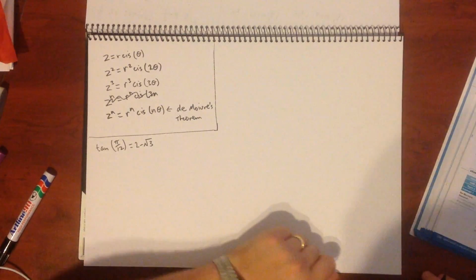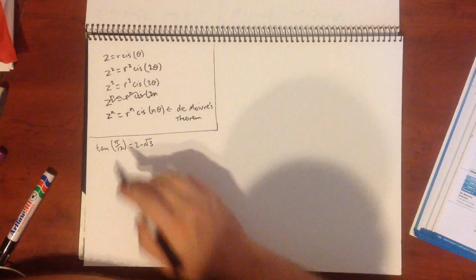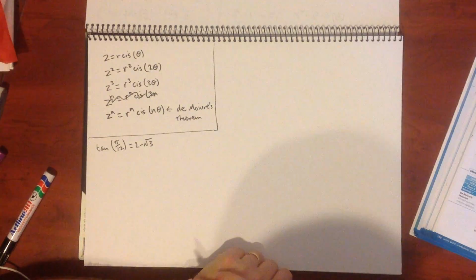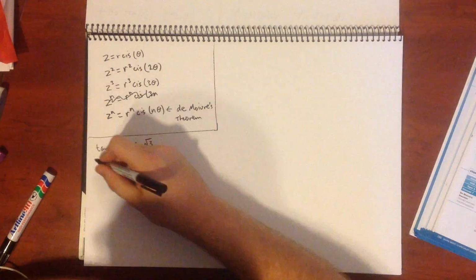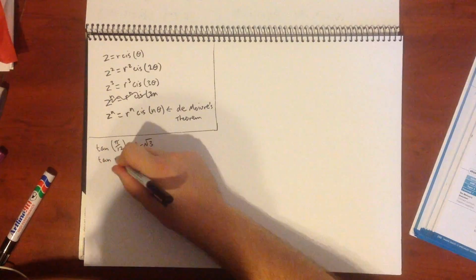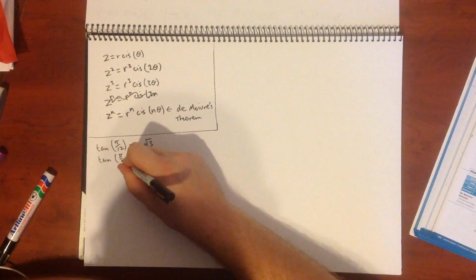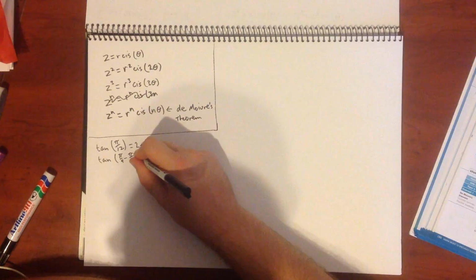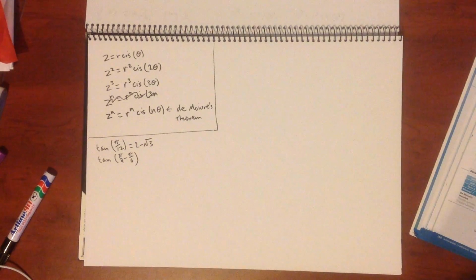We need to rewrite our pi on 12, because we don't have nice values for pi on 12. So what we do instead is we say that we've got tan of pi on 4 minus pi on 6, which works nicely for us.